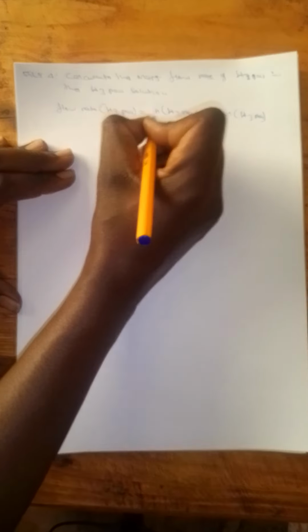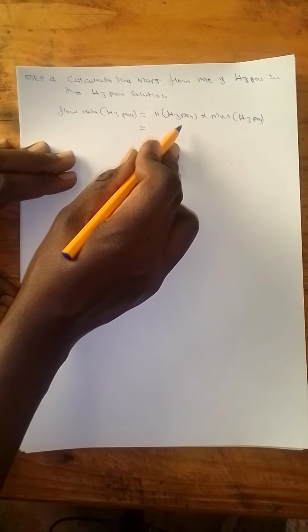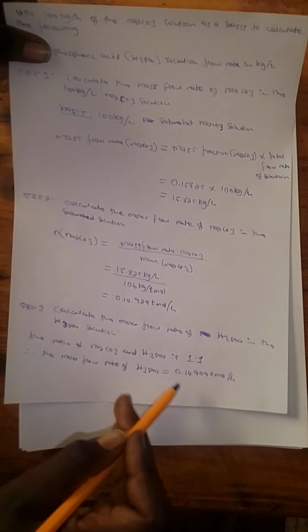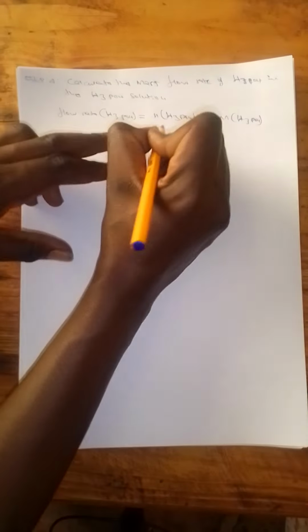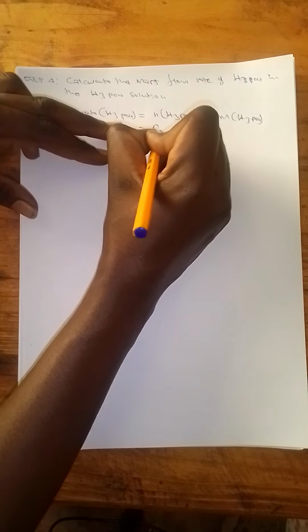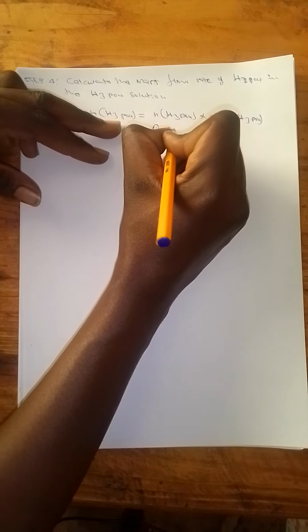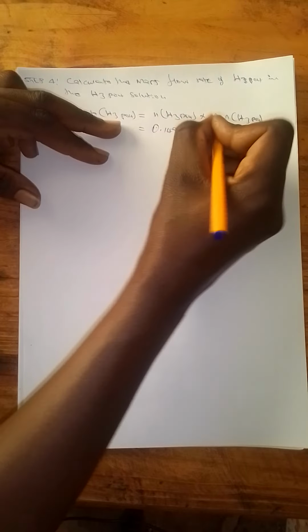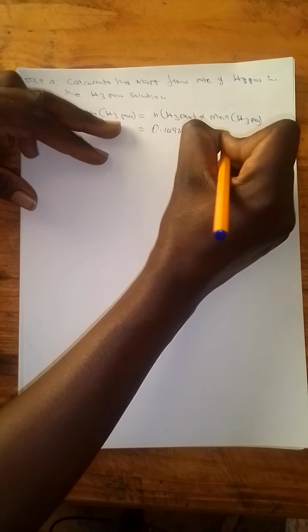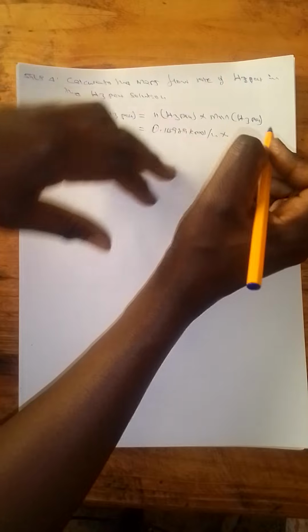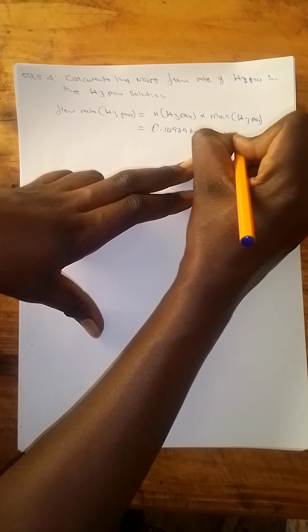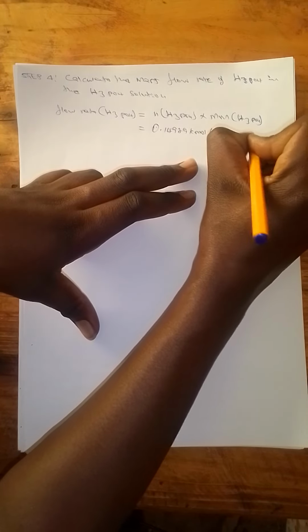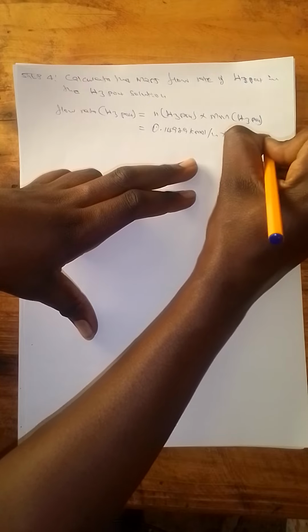We calculated the number of moles to be 0.14929 kilomole per hour, multiplied by the molar mass of H3PO4, 98 kilograms per kilomole.